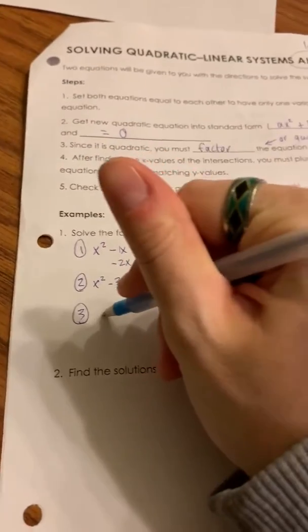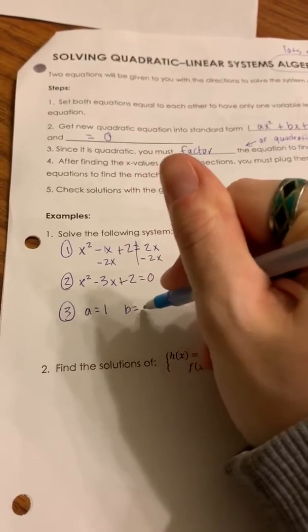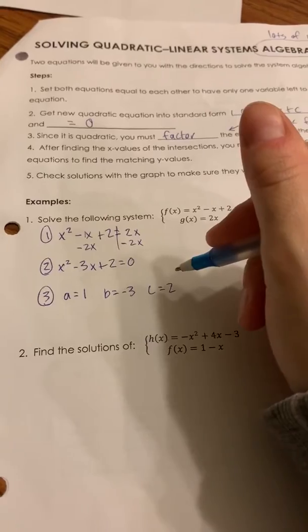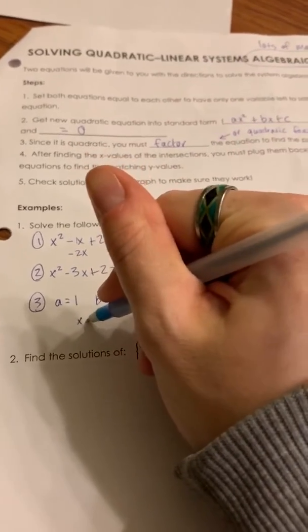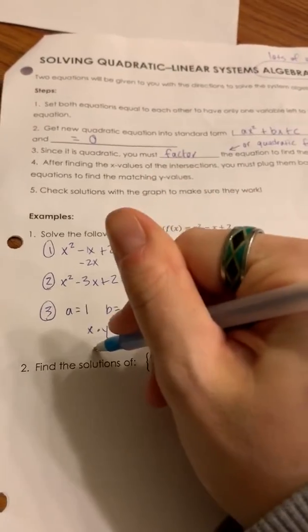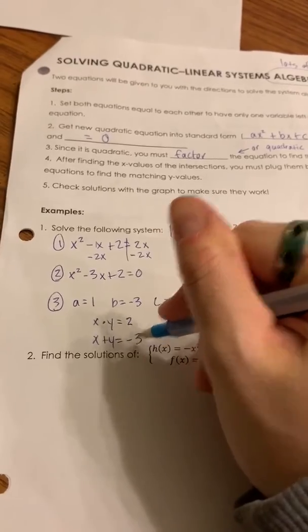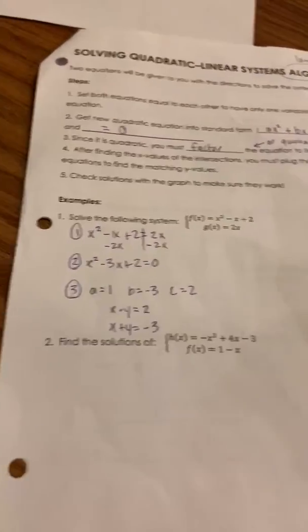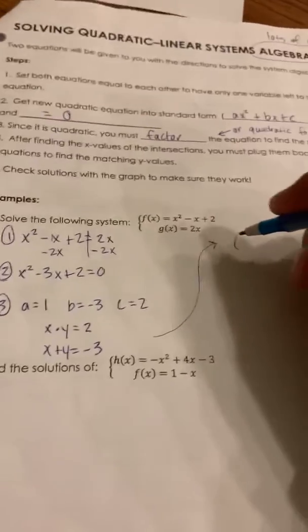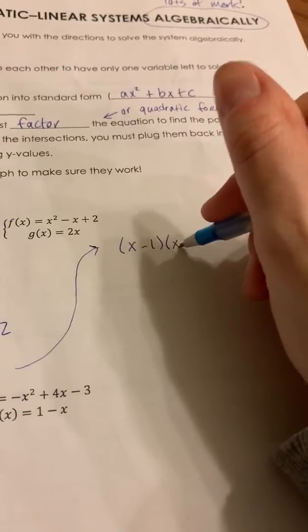So step 3, remember you have to write the a value is 1, b is negative 3, c is 2, and then I'm going to type my x times y and x plus y into Desmos to get my numbers. X times y is 2, x plus y is supposed to be negative 3. Those two numbers are going to come out to be negative 1 and negative 2.